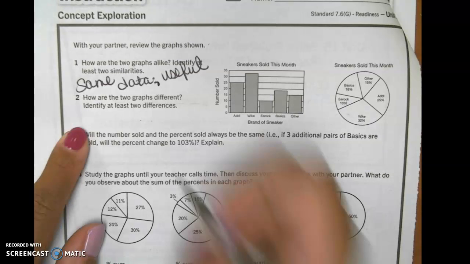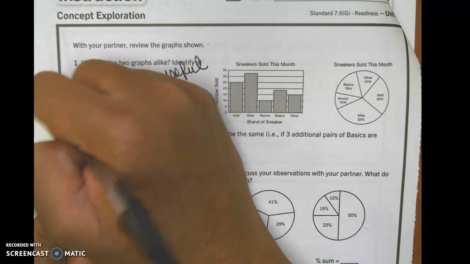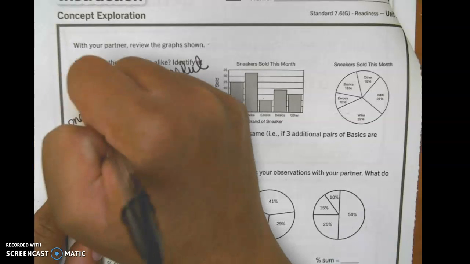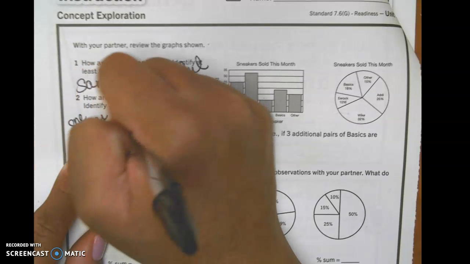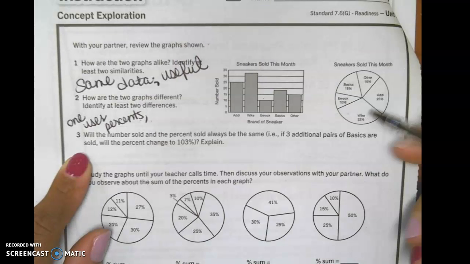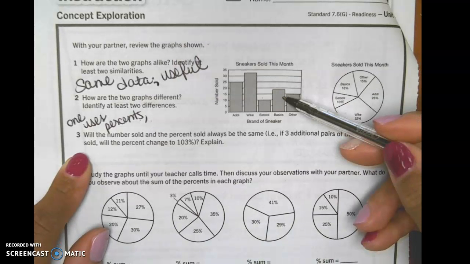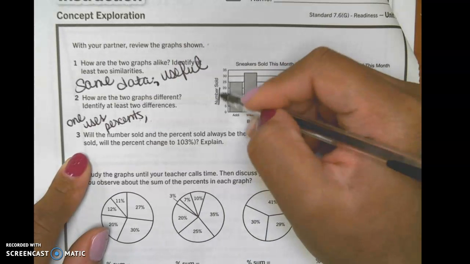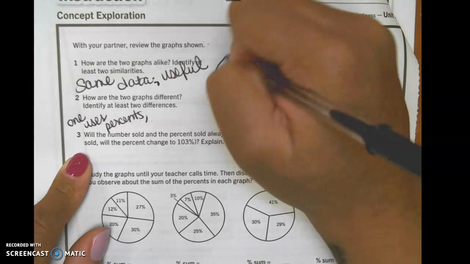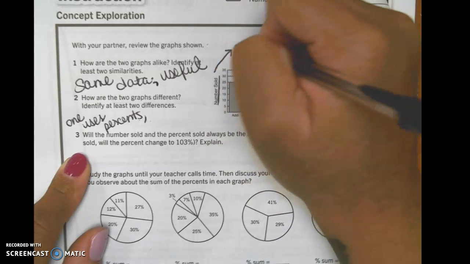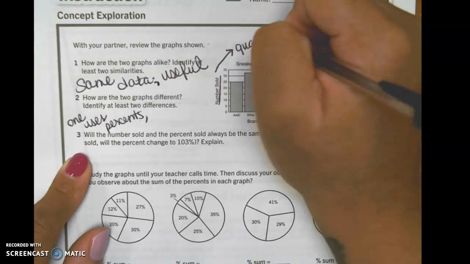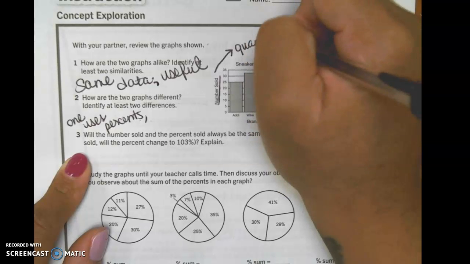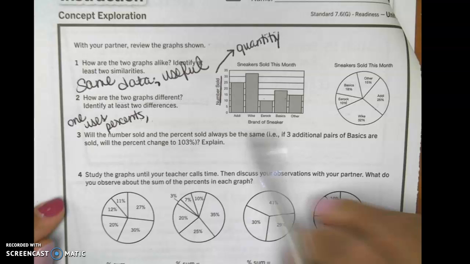So then that's a difference. This one uses percents and this one uses what? Whole numbers. We call that quantities. How many shoes were sold?